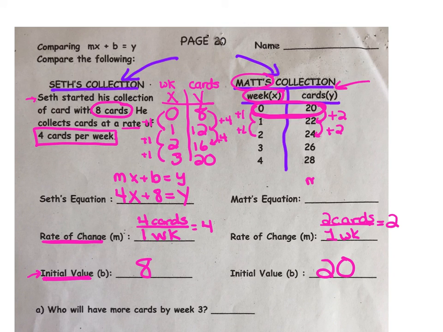So when we go to write an equation for Matt's situation, it's 2 times x plus 20 cards to start with equals y, the total number of cards collected. Now let's answer the questions below.